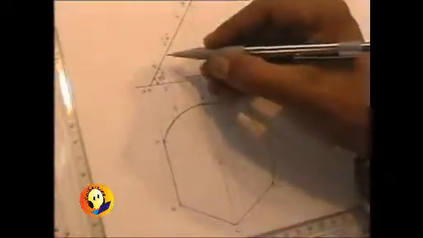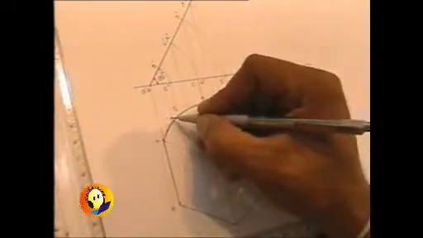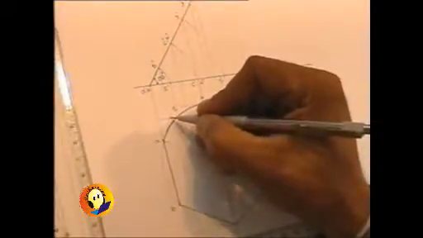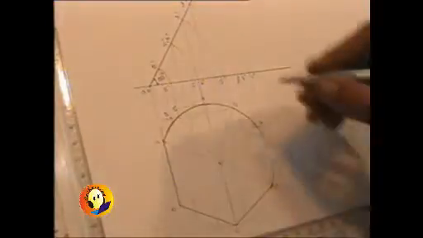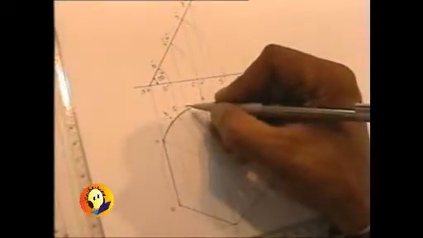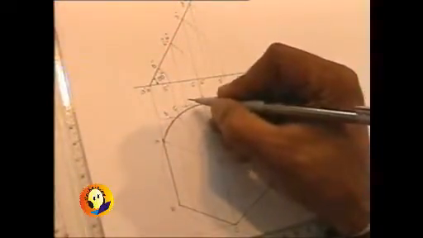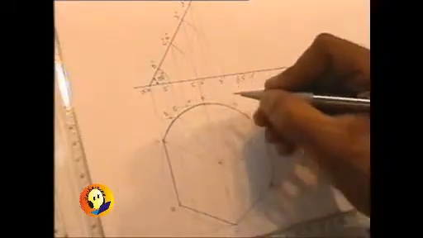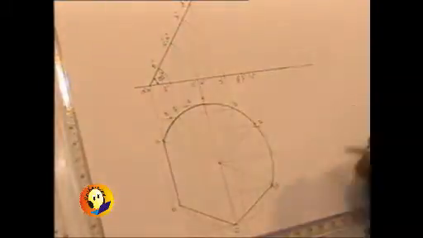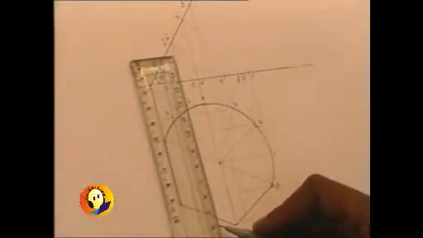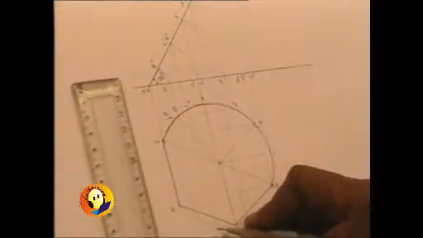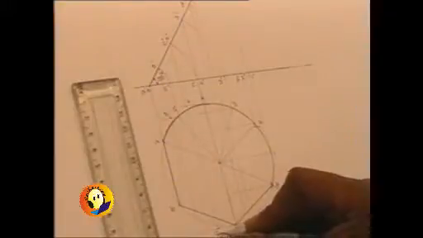So we obtain point 5 on the projector through 5 and the path through 5. This is point 5. Point 4 will be obtained on the projector through 4 dash and the path of 4, whereas point C will appear on the path through C and the projector through C dash.